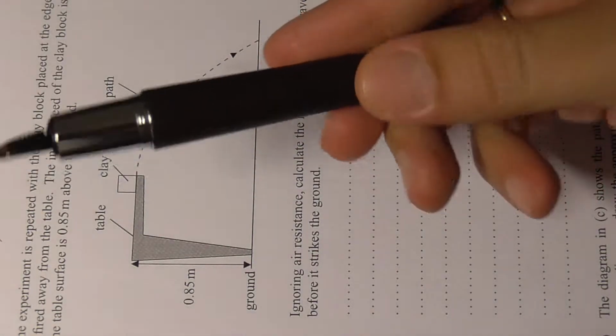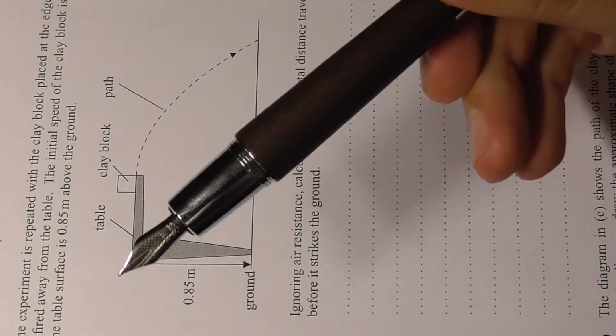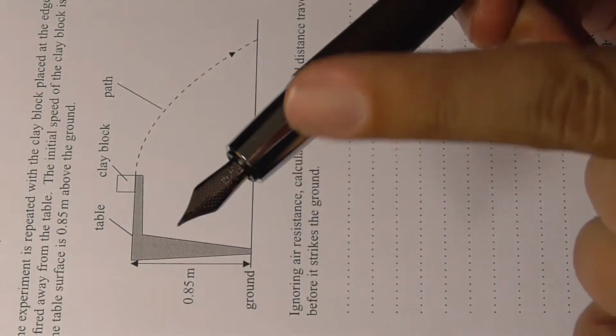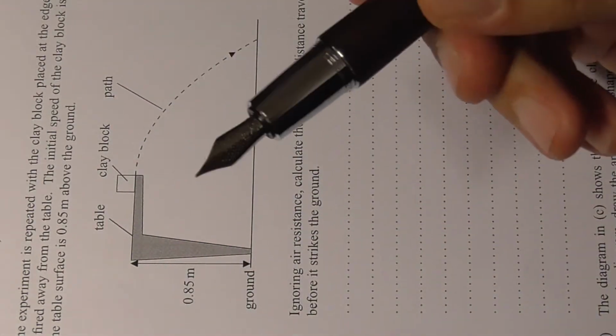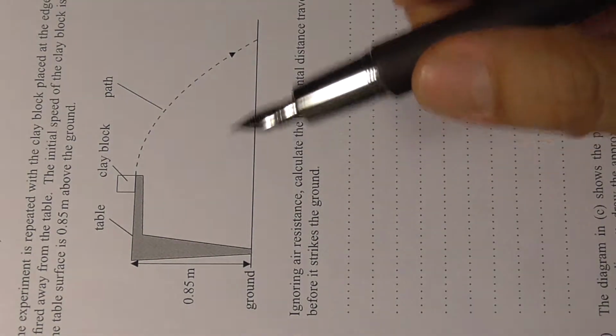And for that, I will use a Faber-Castell fountain pen. This is the Emotion pen with a fine nib, and I've put dark brown ink in that. Okay, so let's start.